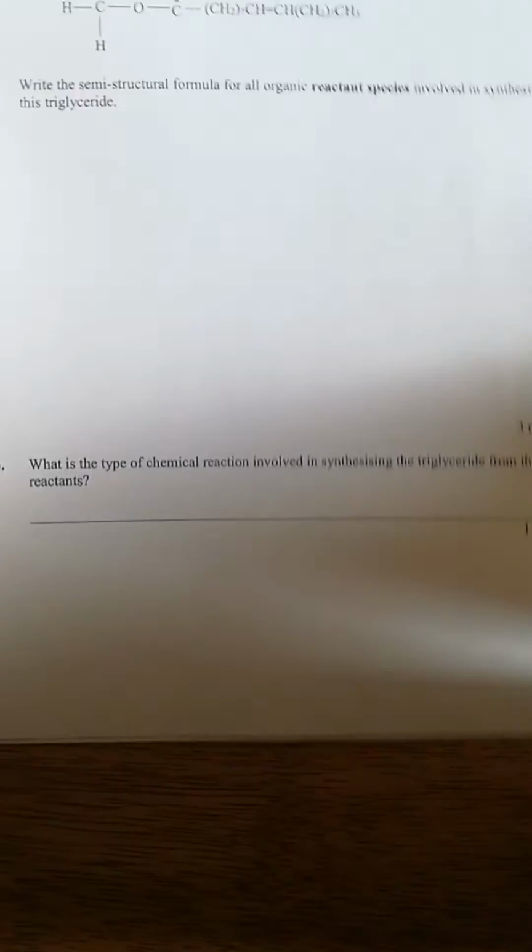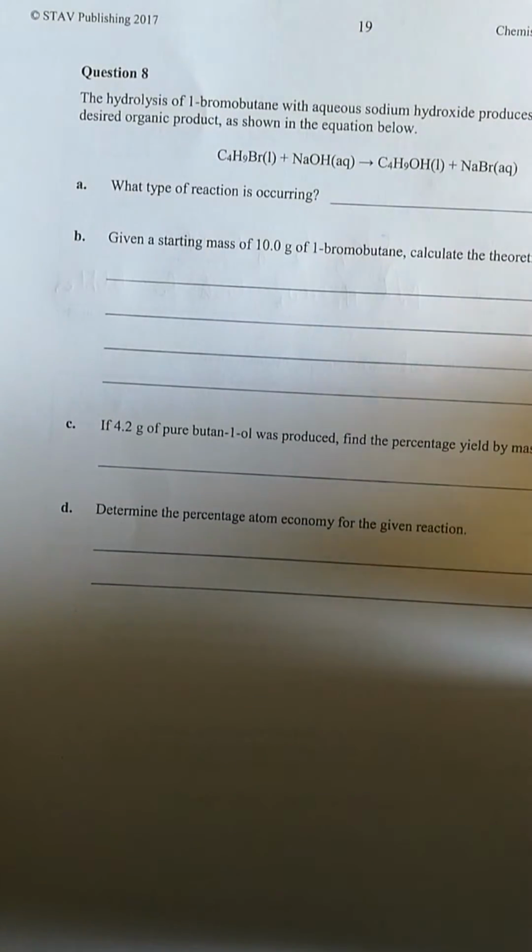Question 8 was the one that you really nailed. That was that one for anyone that wanted to know. Really, really well done. Question 9C I had down. A lot of you struggled with this one.